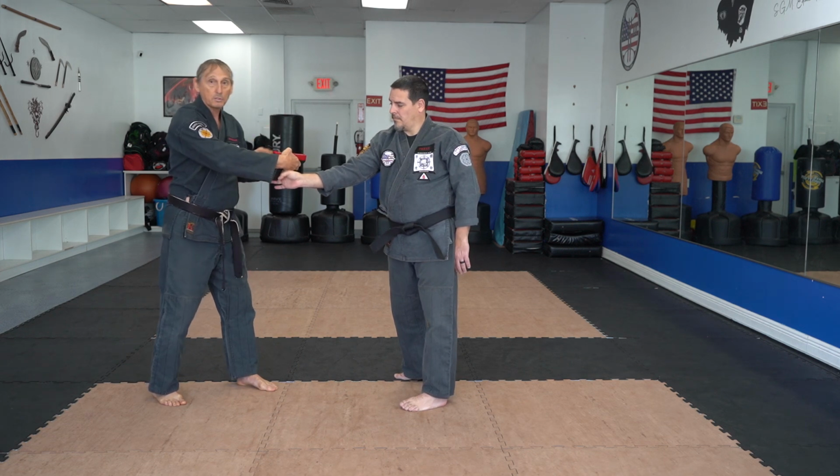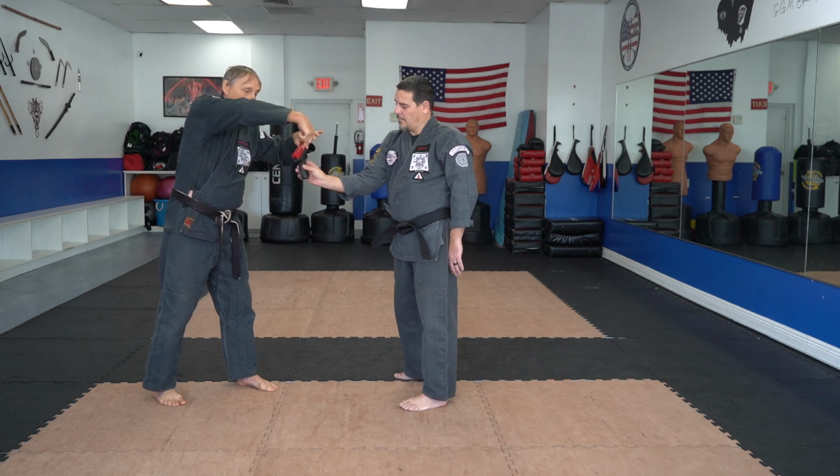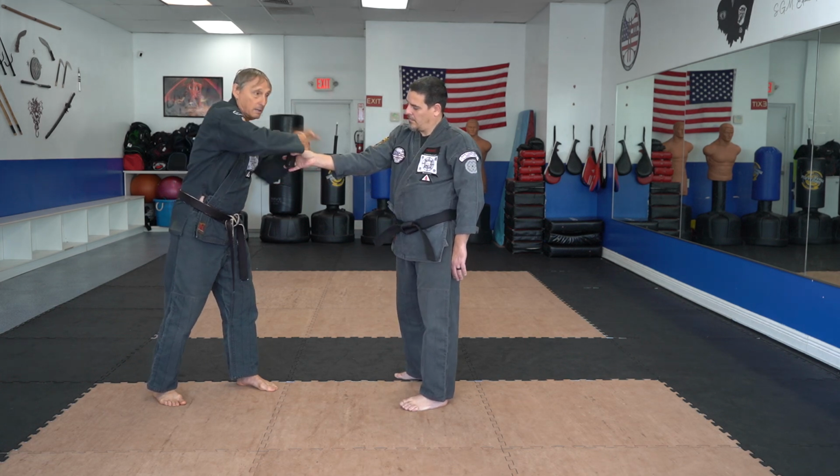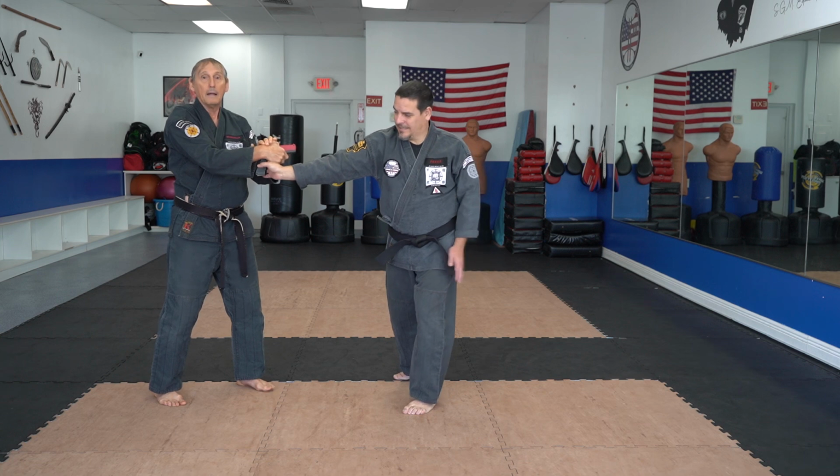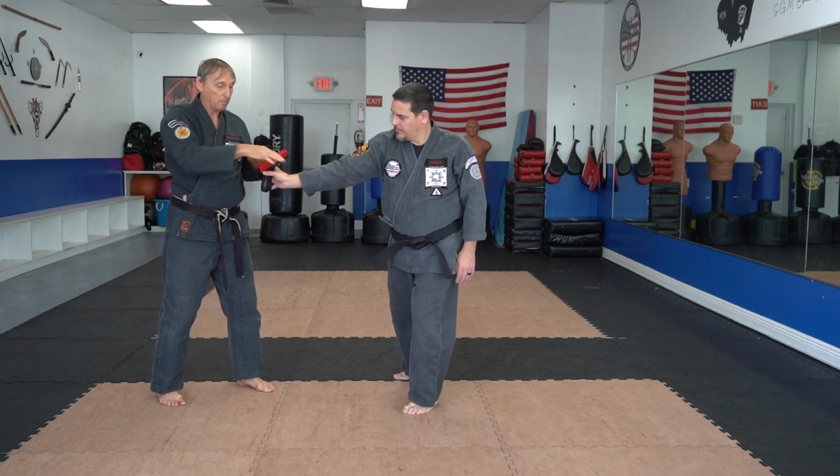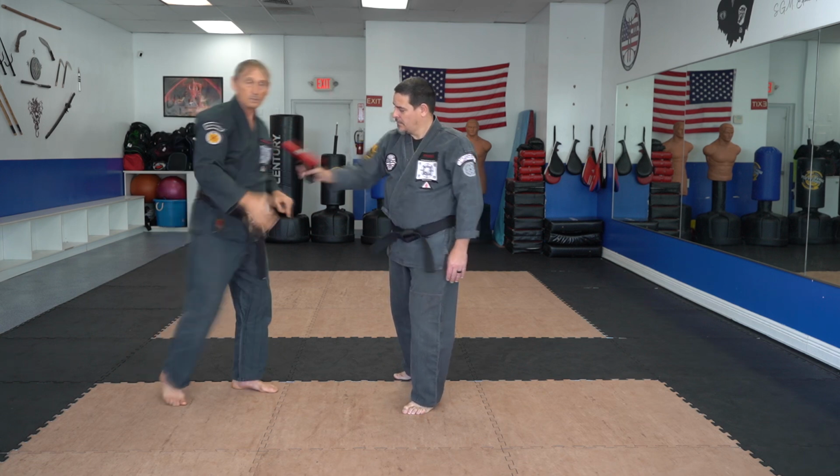Okay? So if you notice, what we were talking about earlier was that index finger. If that index finger is in that trigger and I begin to pull, not only am I going to shoot the gun, but I'm going to break off the finger too. So keep that in mind.